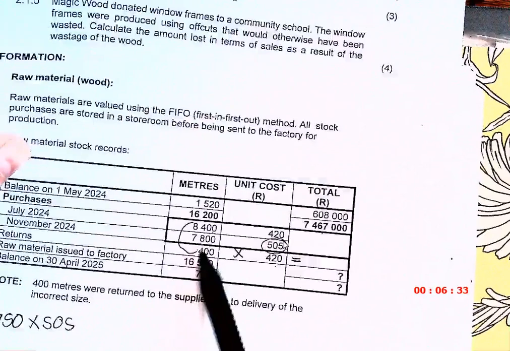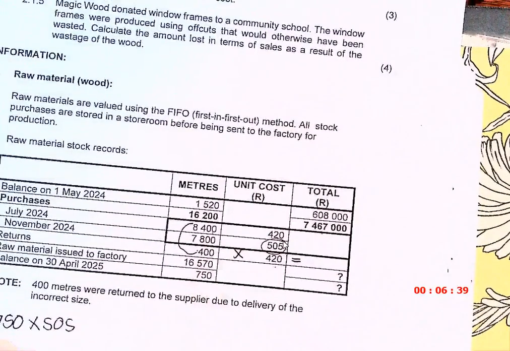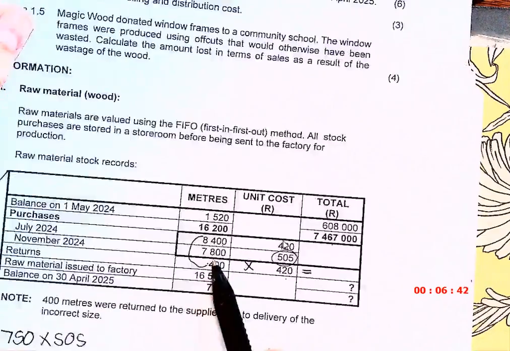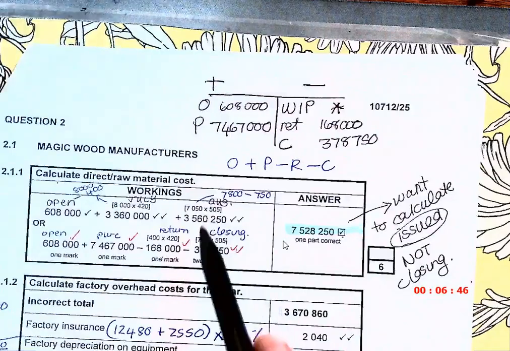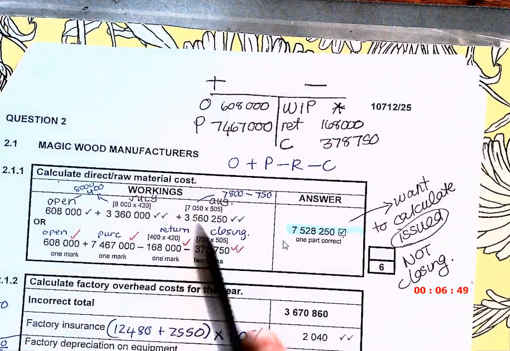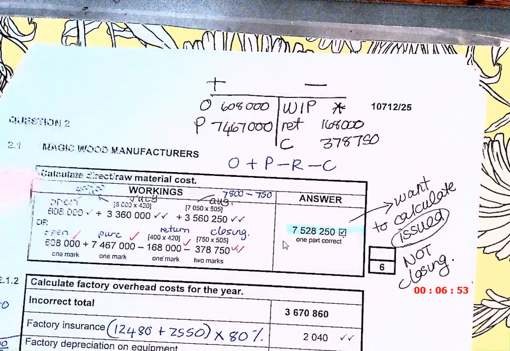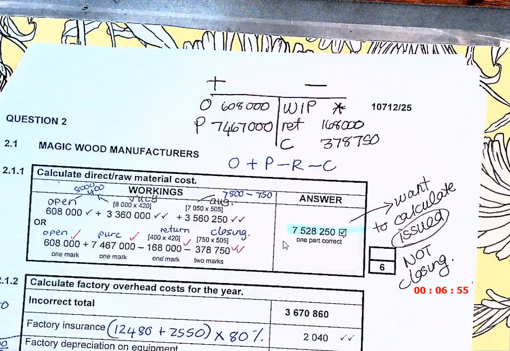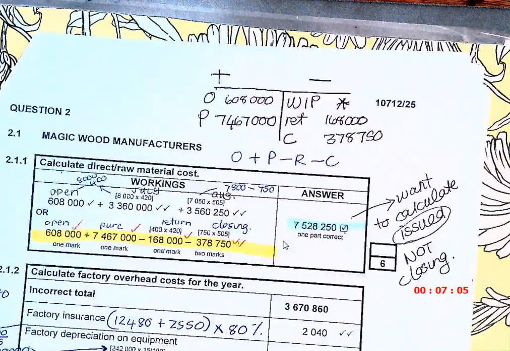From that 750 was not used, you see, and then they calculate 7,800 less 750. That's how they get the 7,050, you see, times that unit price. So this one we did the T. With this one they literally calculate the stuff that's not left anymore. Okay. I think this method is the easier one because it's the more familiar one for us. Does everybody follow?